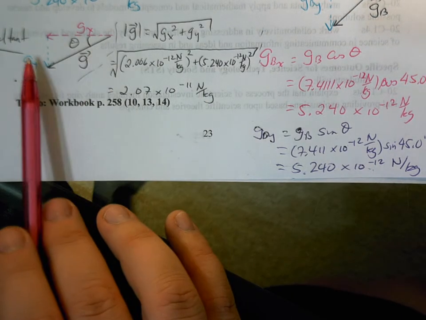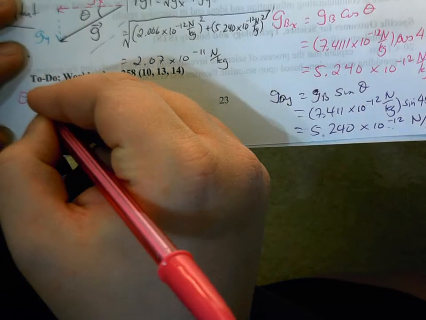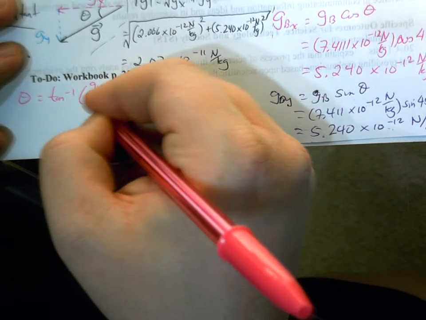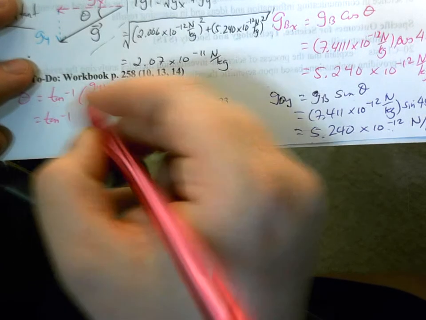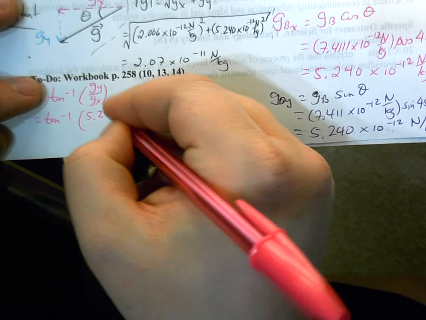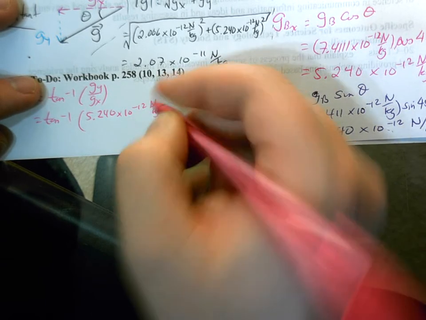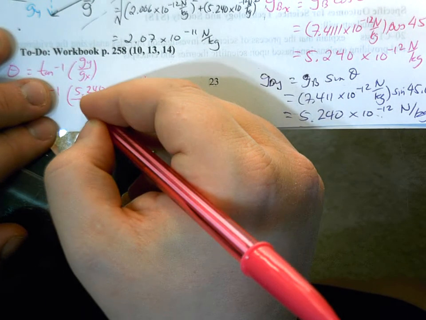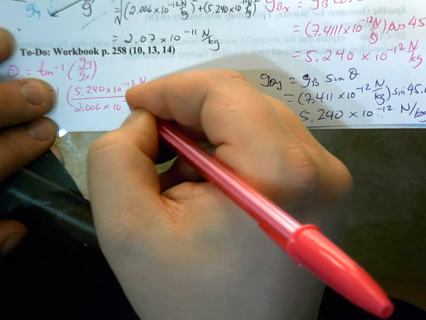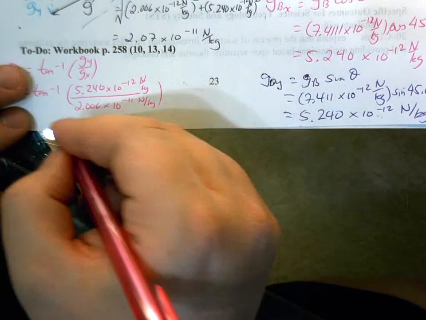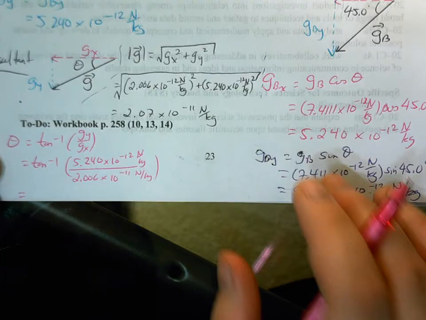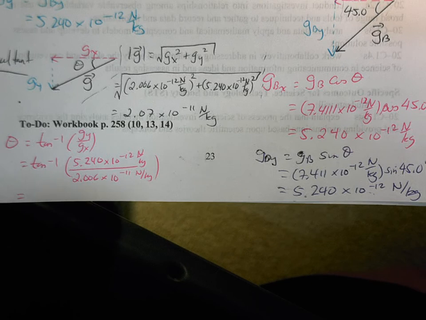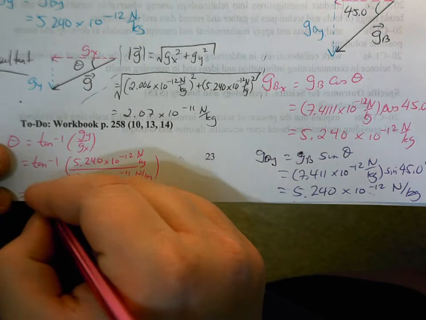So the angle, I'm going to use the gy and gx values. So this is going to require me to use the inverse tangent. So I'm going to take gy over gx, which is going to be the inverse tangent of 5.240 times 10 to the minus 12 newtons per kilo, and then we have this 2.006 times 10 to the minus 11 newtons per kilo. All right, and what do we got going here? So let's see. I want to again make sure I got all the appropriate digits here. So I'm going to get about 14.6 degrees, and what I've drawn here is south of west.